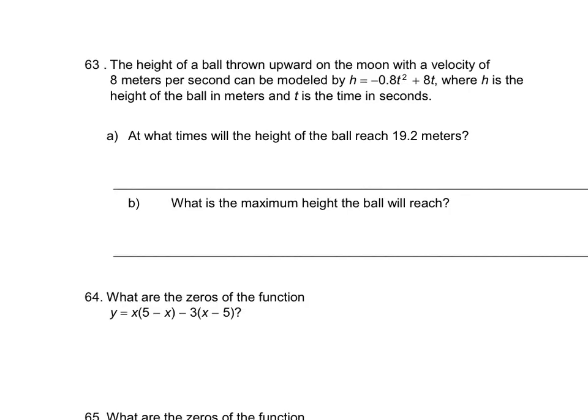Here we are at the last page. The height of a ball thrown upward on the moon with a velocity of 8 meters per second can be modeled by this equation, which, as you can see, the 8 meters are already put into your equation as your initial velocity from the earlier problem where we learned that v belongs in that spot, where h is the height of the ball in meters and t is the time in seconds.